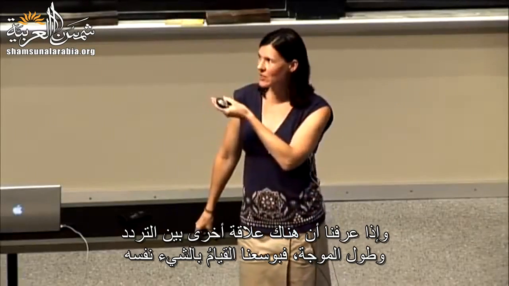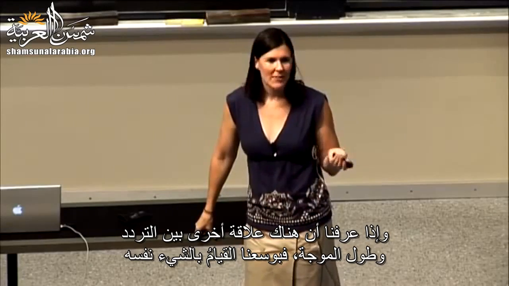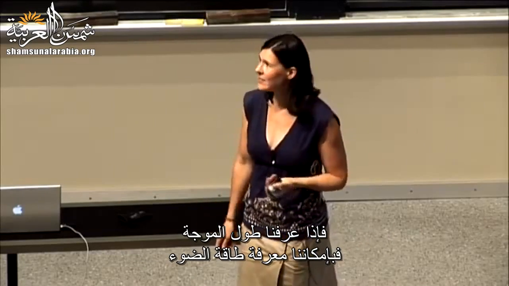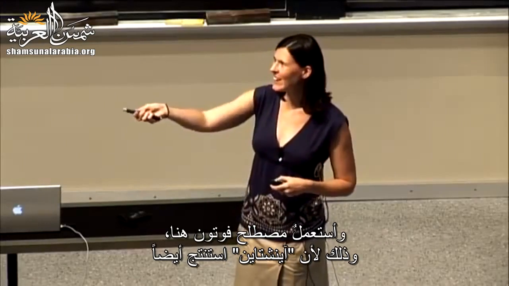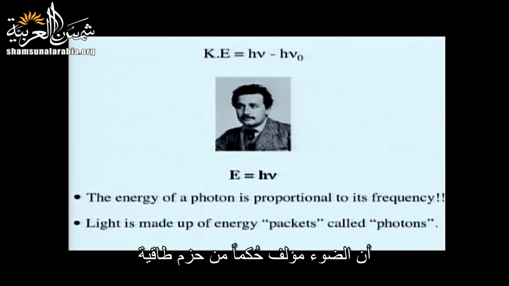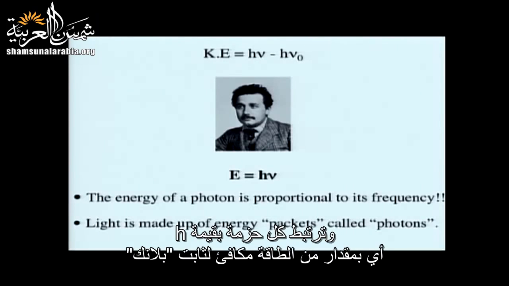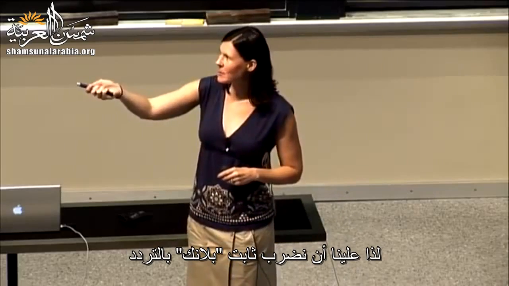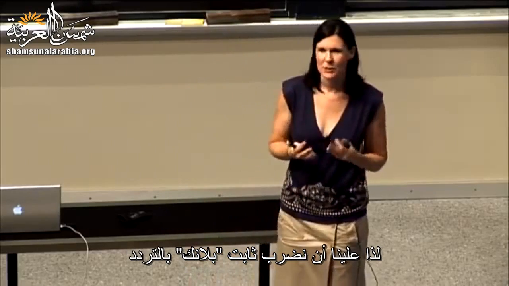Since we know that there's a relationship also between frequency and wavelength, we can do the same thing. If we know the wavelength, we can know the energy of the light. And I use the term photon here because he also concluded that light must be made up of these energy packets, and each packet has that h, that Planck's constant worth of energy in it. That's why you have to multiply Planck's constant times the frequency.